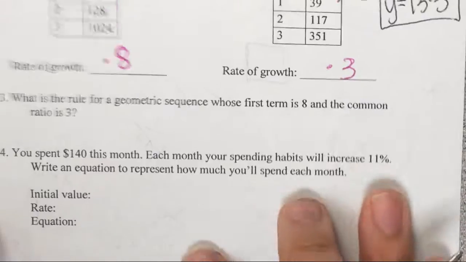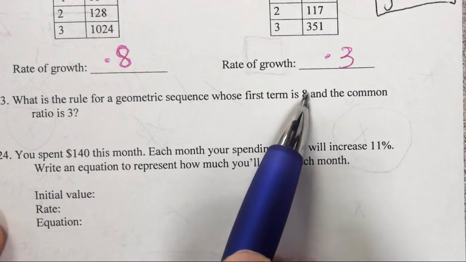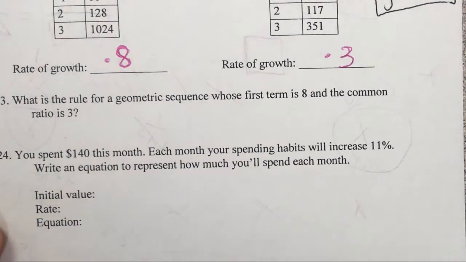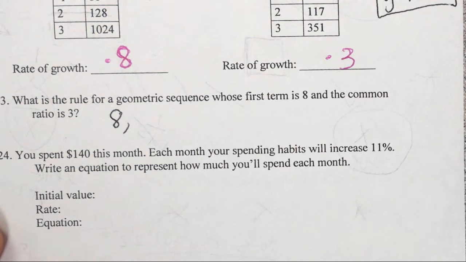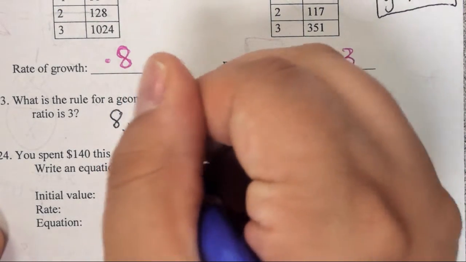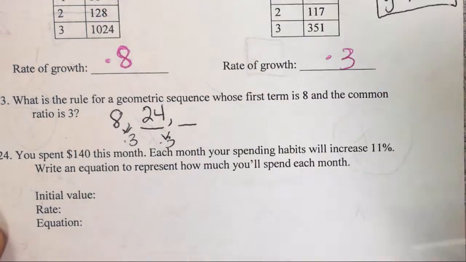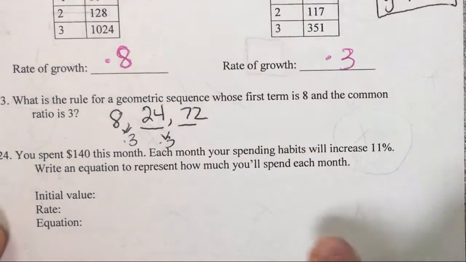All right. What is the rule for a geometric sequence whose first term is 8 and the common ratio is 3? So it starts off at 8, and what does it do? Okay, does it add 3 or multiply 3? Multiply. What's 8 times 3? 24. What's 24 times 3? I don't know that. What is it? 72.